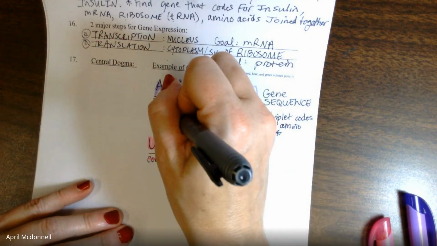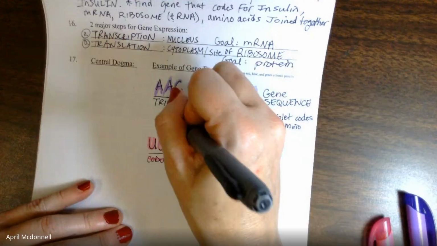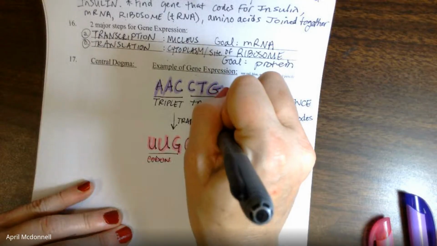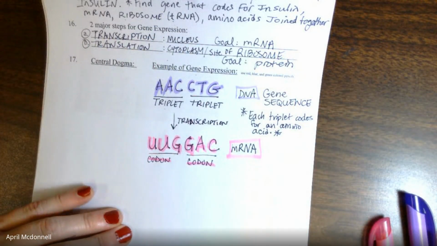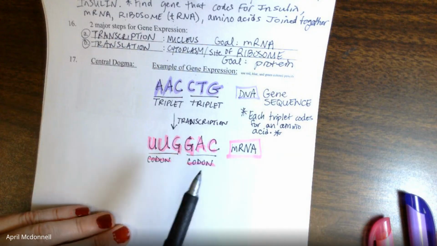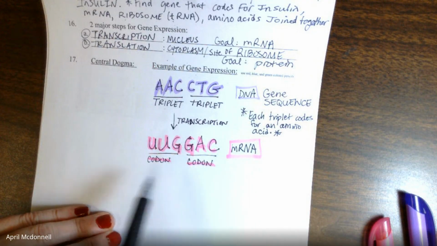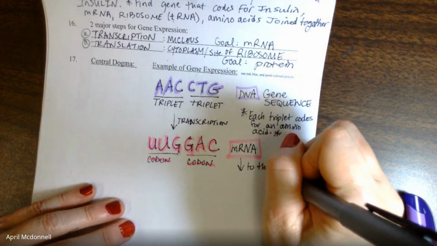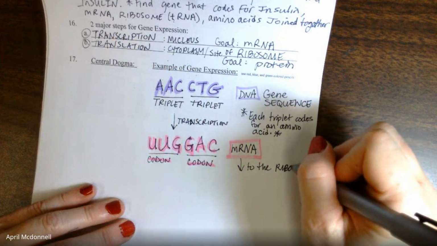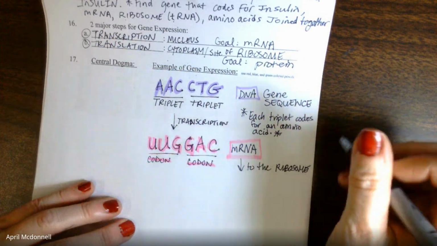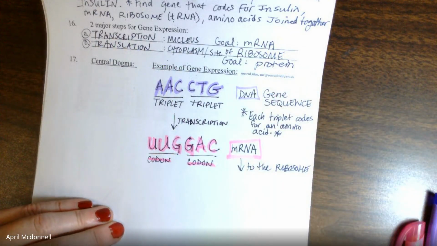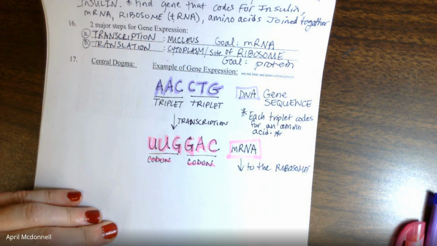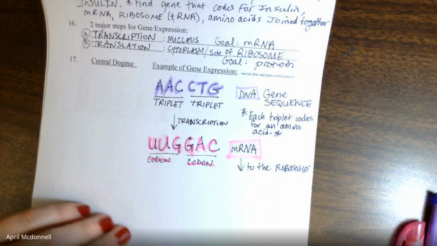The process of making the messenger RNA molecule is called transcription, and this is happening in the nucleus of a eukaryotic organism. Okay, so now the messenger RNA molecule will move out of the nucleus and present the code to the ribosome. And at the site of the ribosome, the messenger RNA molecule will encounter a molecule called tRNA.